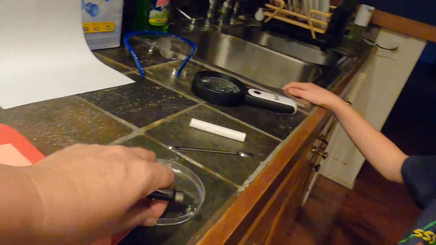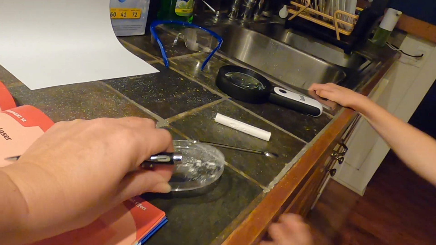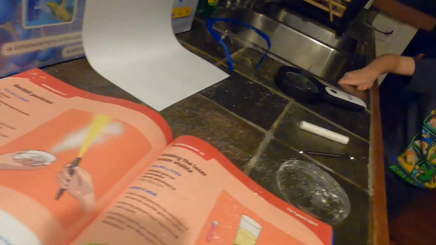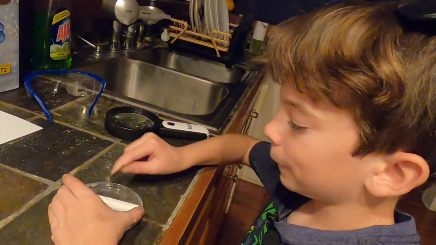I think we have a little bit more powder we can work with. Hold on. I blew it. Ooh, I saw it. I saw it. Oh, we need more. That's all right. Oh my gosh, we're going to make a big dusty mess everywhere. We need more. Well, I think we get the general idea.